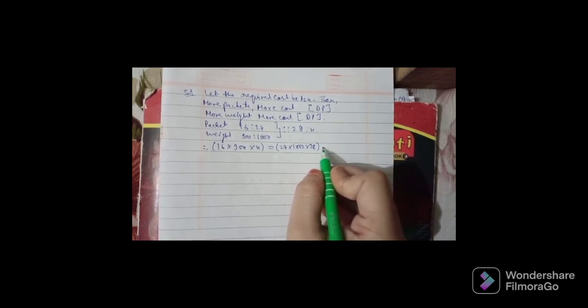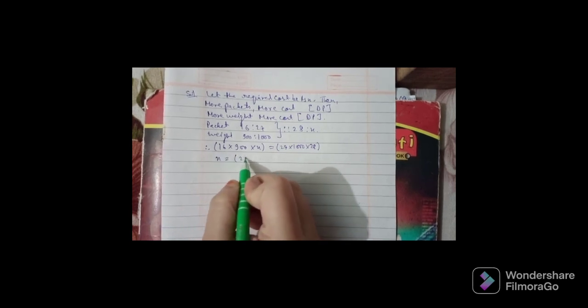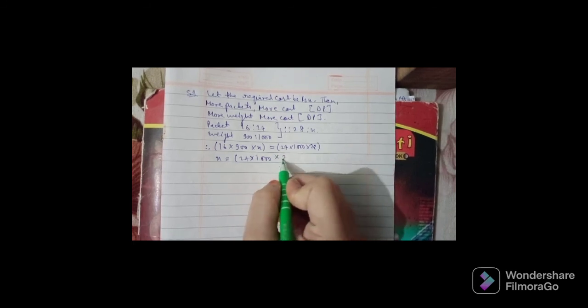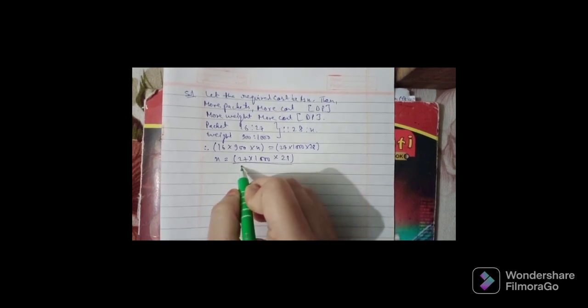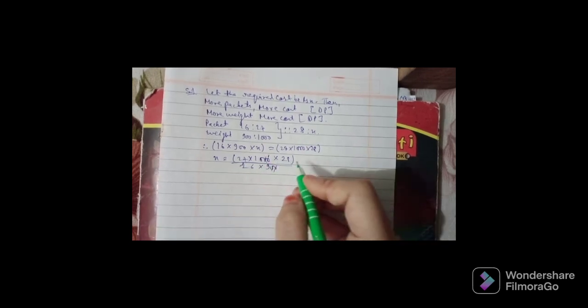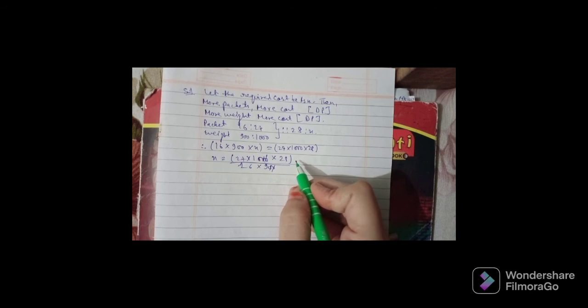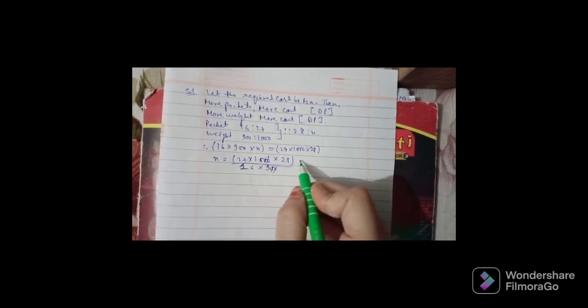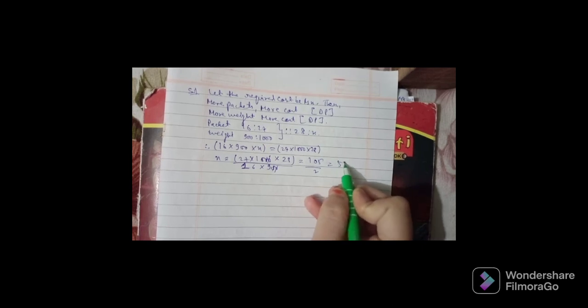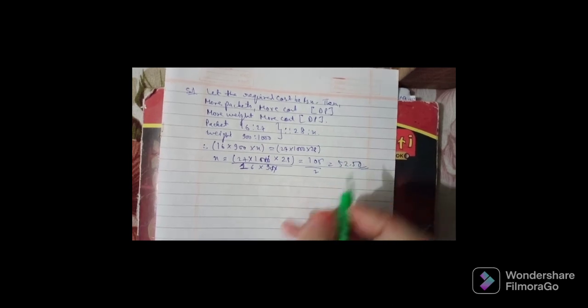That will give you X equals 27 into 1000 into 28 whole upon 16 into 900, zeros being cancelled out of course, and this is 16, so it will further be 105 upon 2 and give you 52.50 as the answer. That is what we have to discuss here.